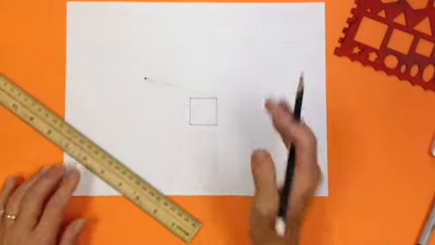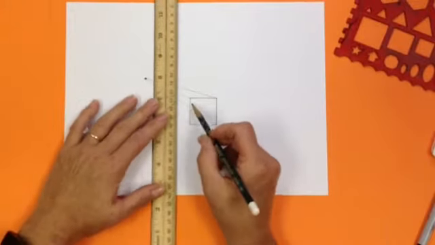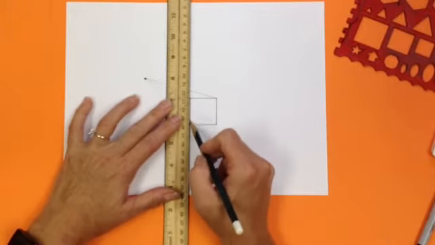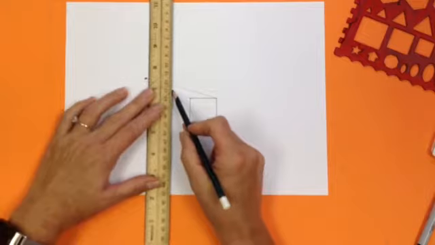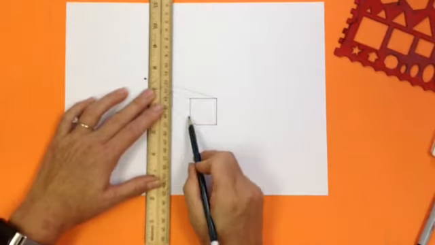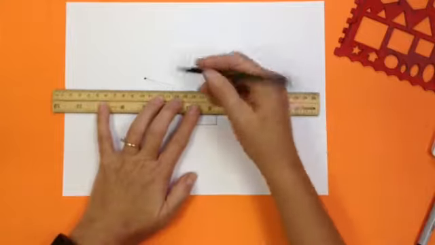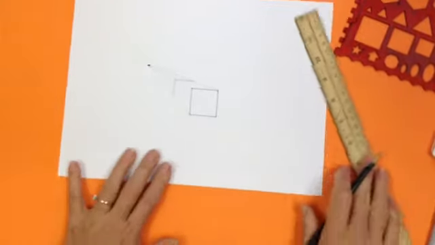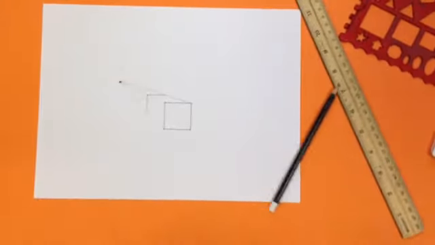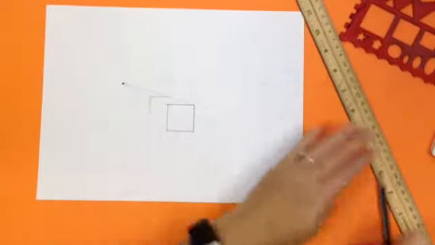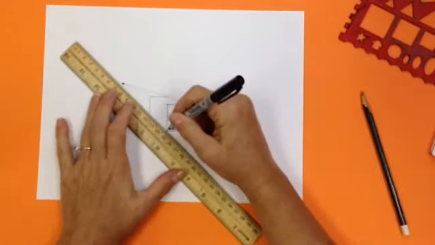To make the back and top part of the square, I need to make parallel lines. So this line, the back part of the square, is going to be parallel to the side. The top part of the square is also going to be parallel, so let's shift that up. And now you can see our wonderful one-point perspective of a cube.